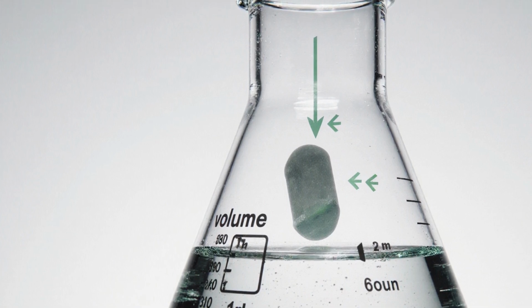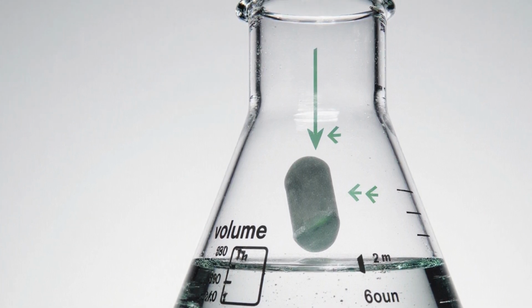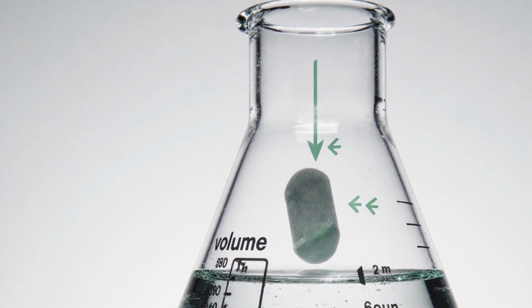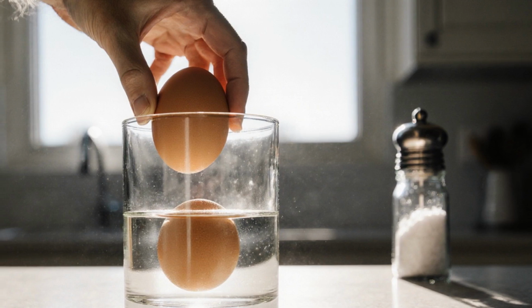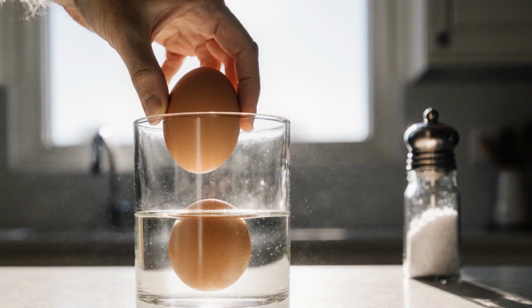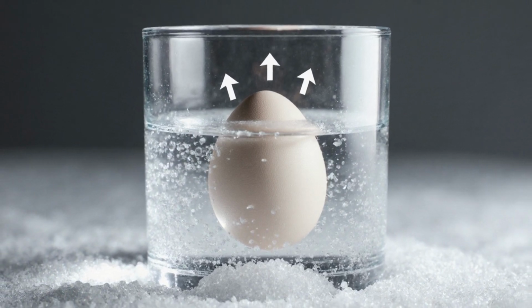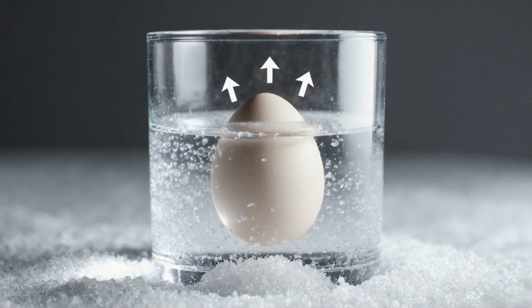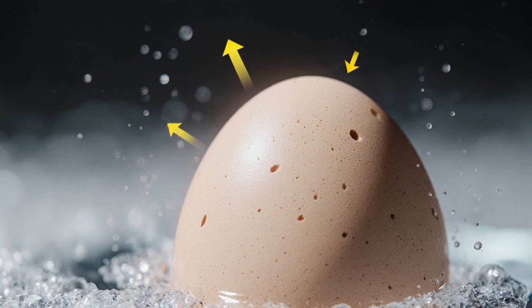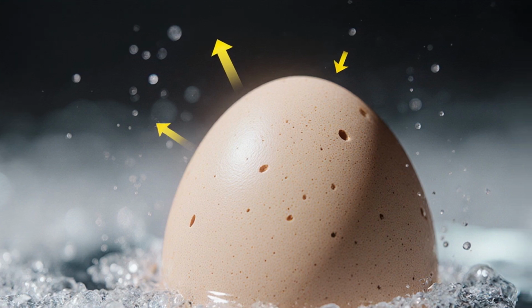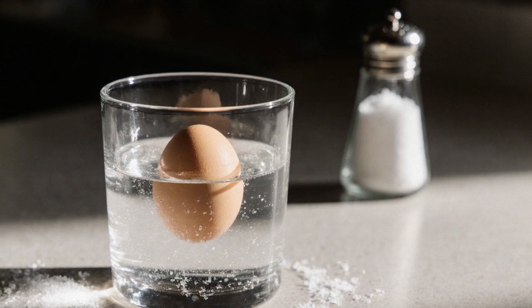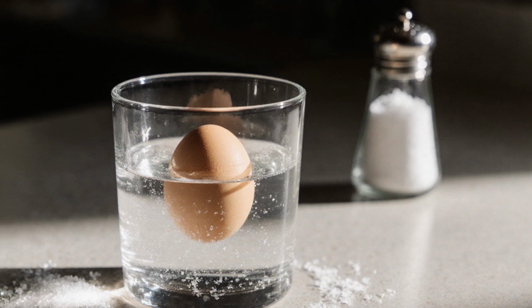Buoyant force is the upward force exerted by a fluid that opposes the weight of an immersed object. When an egg is placed in salt water, it experiences buoyant force. The salt water, being denser than the egg, exerts an upward buoyant force on the egg. This buoyant force counteracts the gravitational force pulling the egg downward. If the buoyant force is greater than the egg's weight, the egg floats.